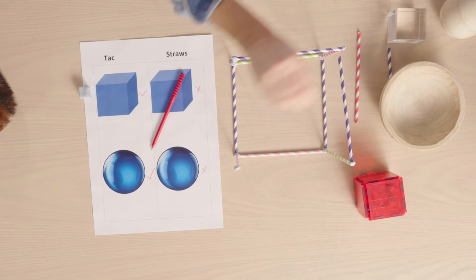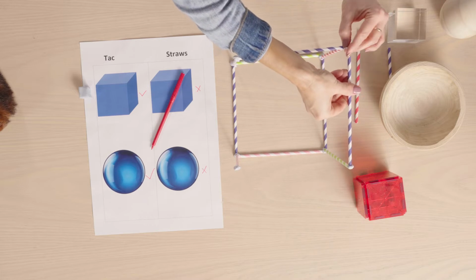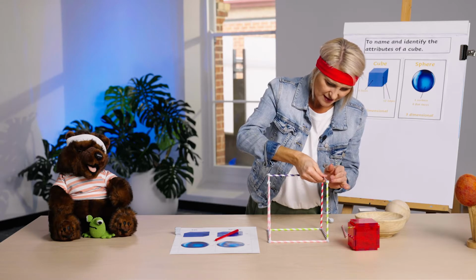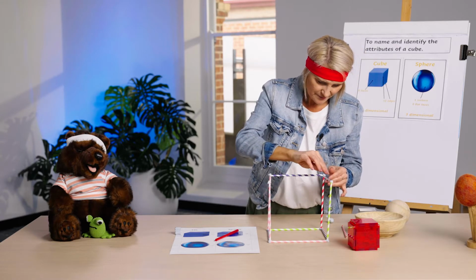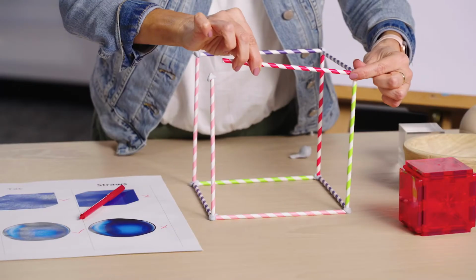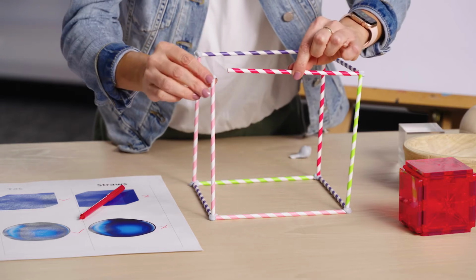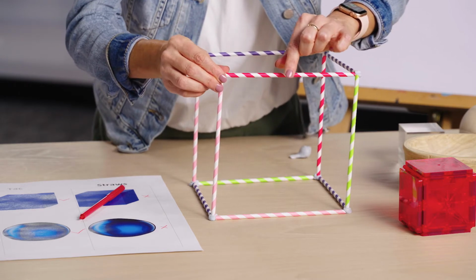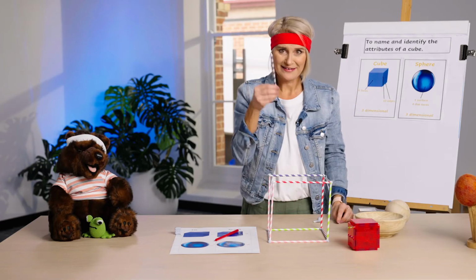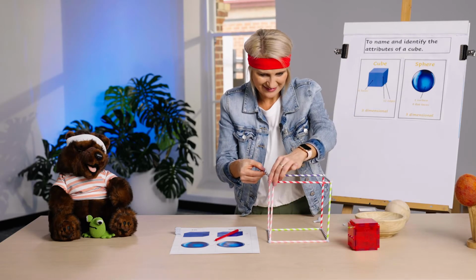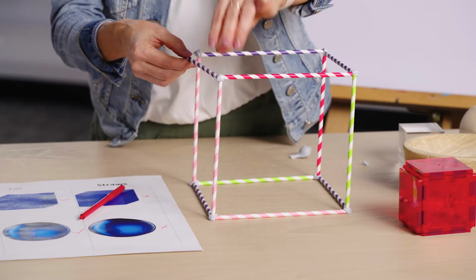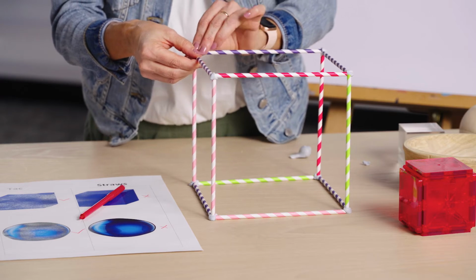Ooh. Lucky I've got my sweatband on. Whew. This is hard work. And I'm going to put this one here. Ooh. Push it into the tack. Oh my. Exciting. We have one last straw to go. Let's see if we can attach it. Let's see if we can make a three-dimensional open cube.